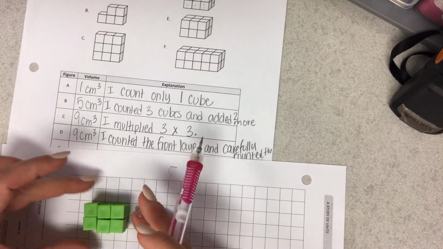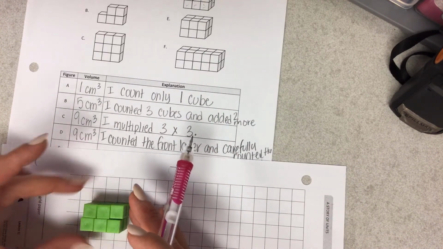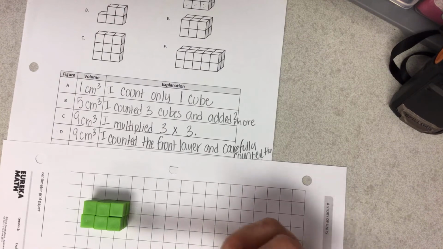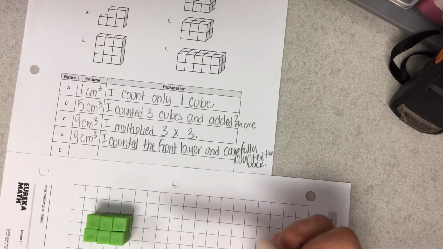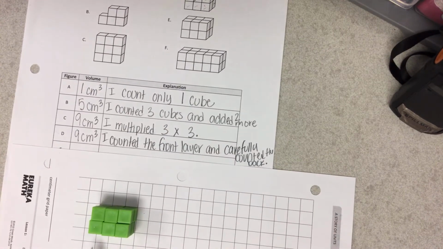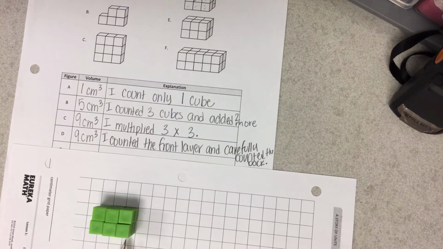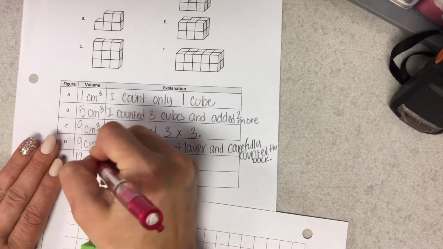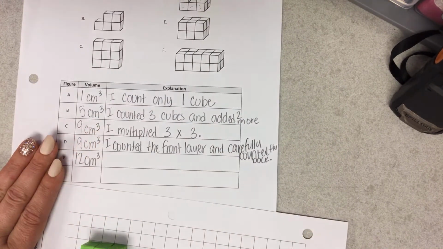So if I did count it, I could count my front faces, which is 1, 2, 3, okay? And let's go ahead and count this up first. So I've got 1, 2, 3, 4, 5, 6, 7, 8, 9, 10, 11, 12. So this volume is 12 centimeters cubed, okay?